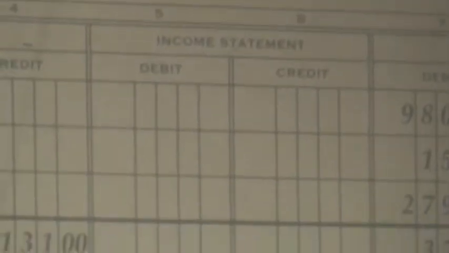Because the sales, the revenue total, is larger than the expense total, this represents a net income that you will write back in the account title column. Net income.